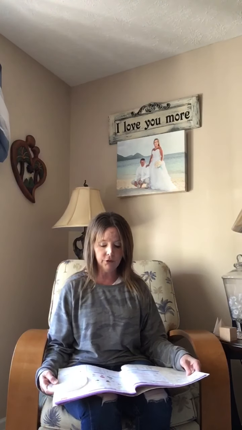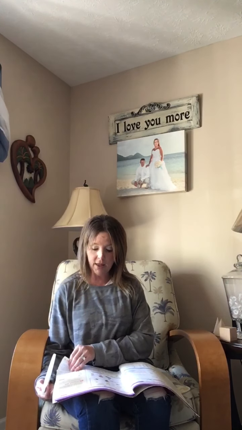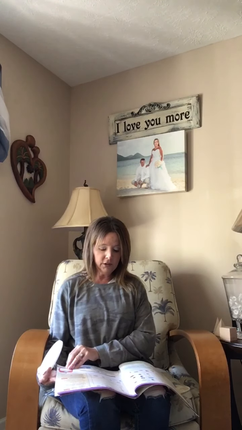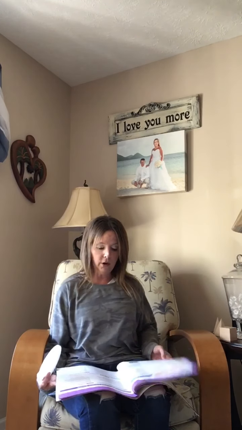The actual lesson, your first lesson, is 11.1 on page 509, and the back is 510. And again, it is where you're identifying the cube, the sphere, the cylinder, the rectangular prism, and the cone. And you will also have pages 511 and 512 for that lesson.